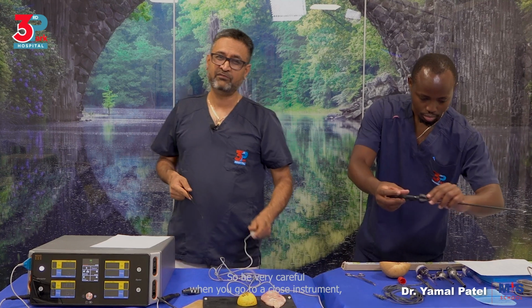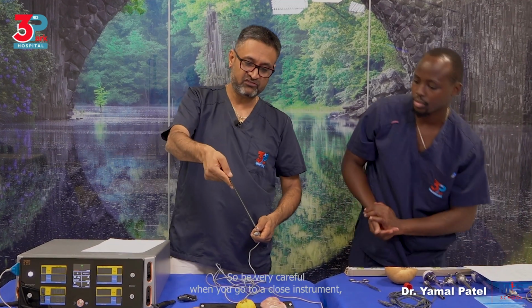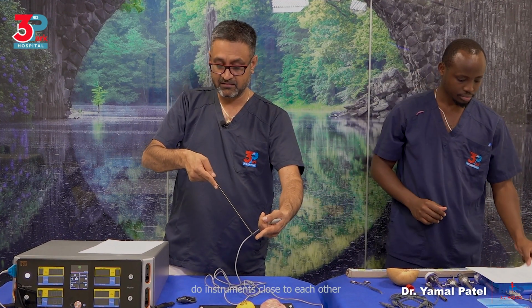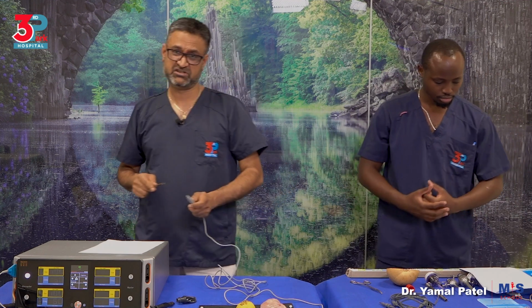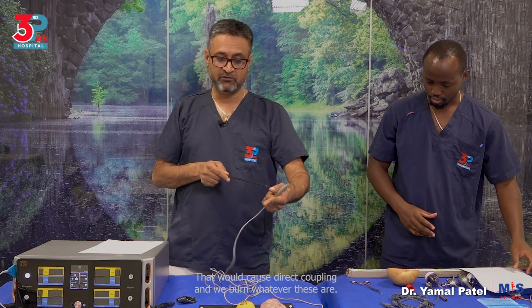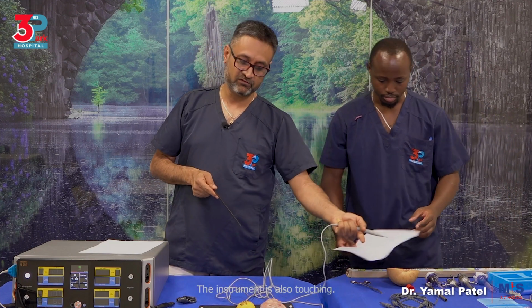So be very careful when you go to a close instrument, two instruments close to each other, and you're trying to use electricity on one. Be careful, the other one should not be touched. That will cause direct coupling and will burn whatever this other instrument is also touching.